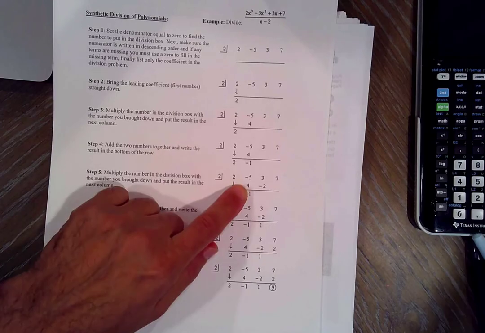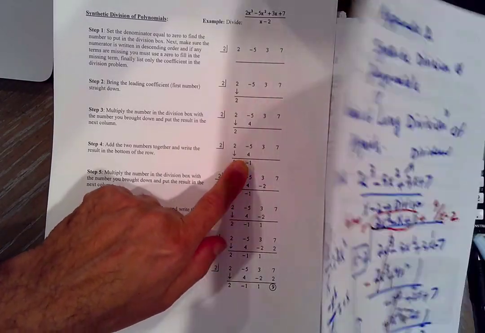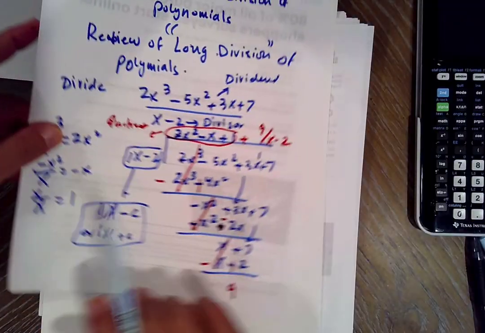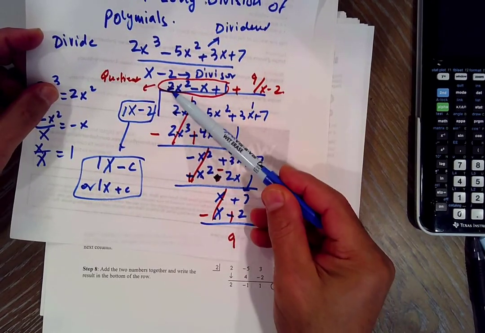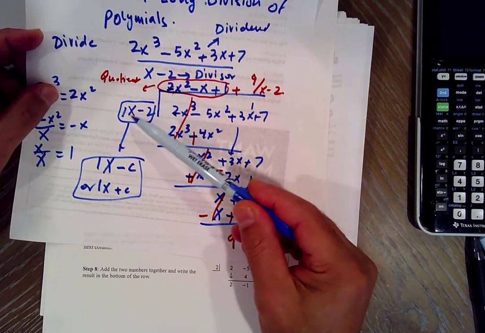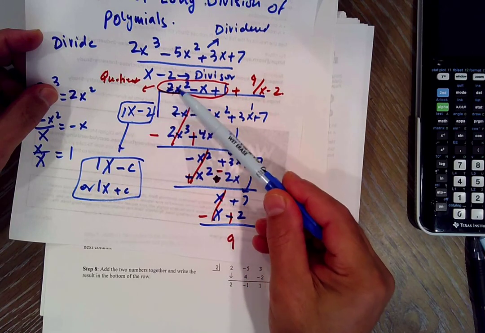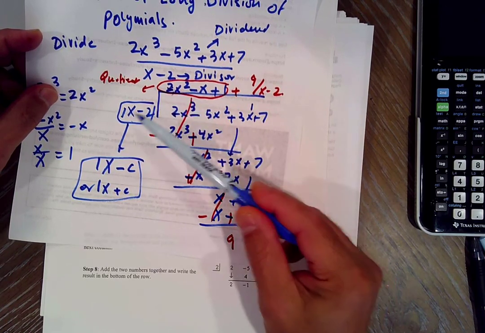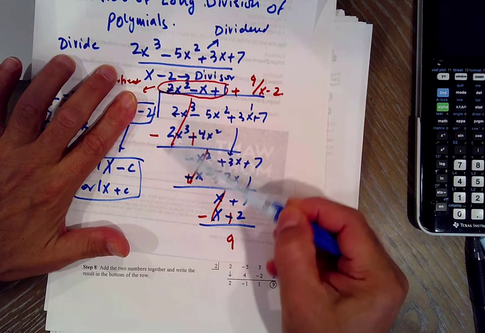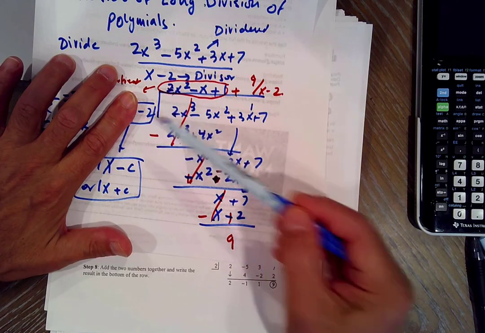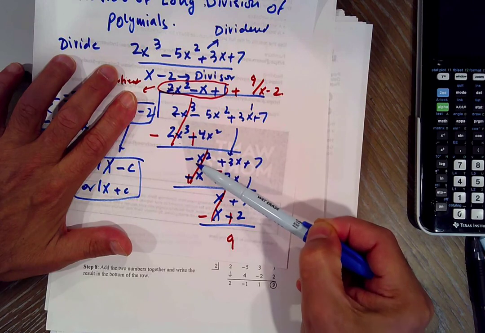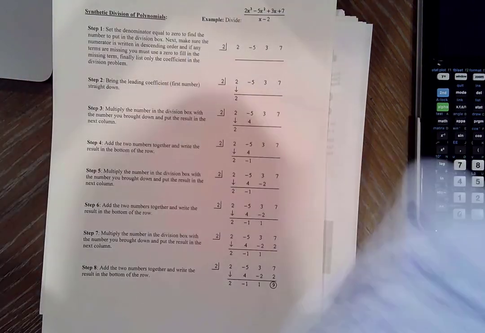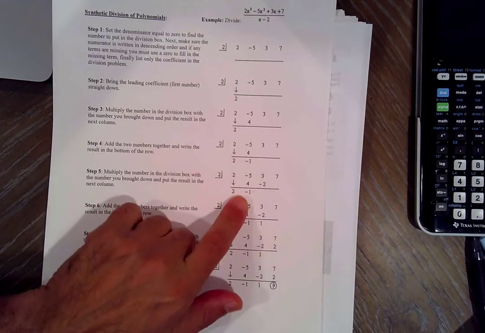Let me show you. This is exactly what we did with long division, but just a shortcut. So look what we did. See that 2 we're talking about? We actually multiplied the 2 times x, 2x squared times x, you get 2x cubed, but we skip that, because that's going to cancel out regardless. 2 times 2 is 4. You put the 4 under the 5. Negative 5 plus 4 is negative 1. That's where we're at.